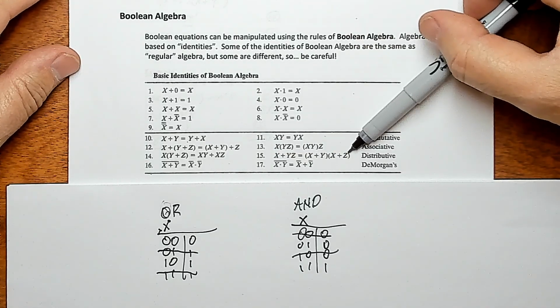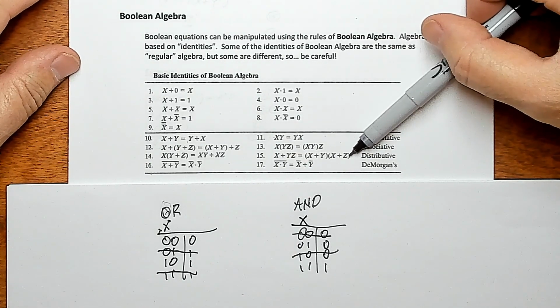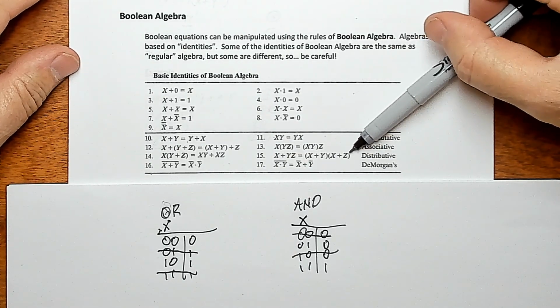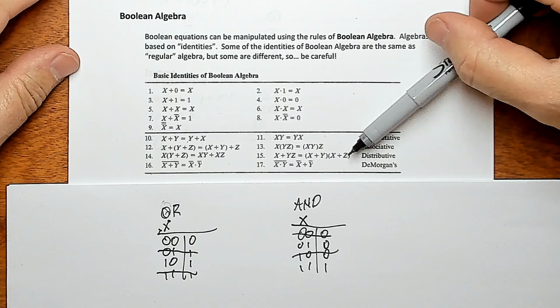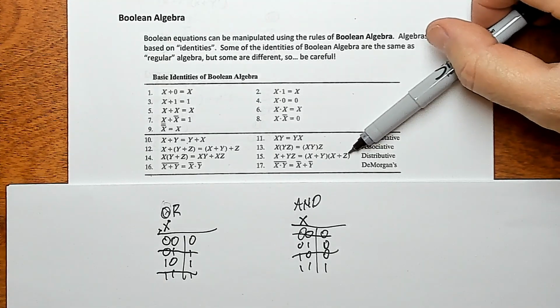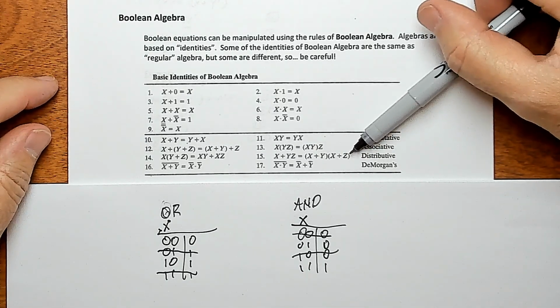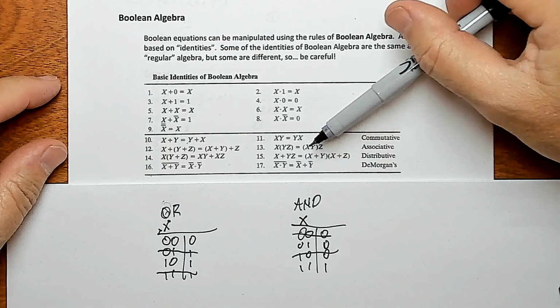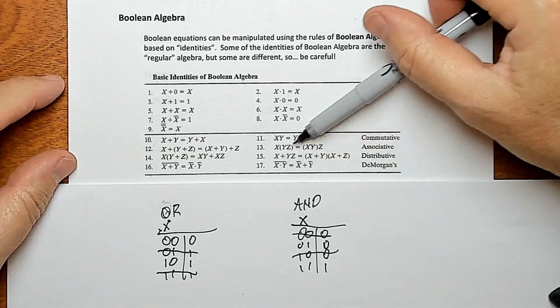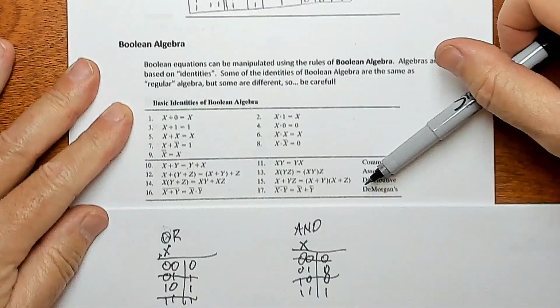When you're doing Boolean algebra, you typically forget to even use it because it's so unusual, but it can be very handy for simplification. It is a little weird looking, so just keep that in mind. And all of these, including this one, you could prove by constructing a truth table similar to this.